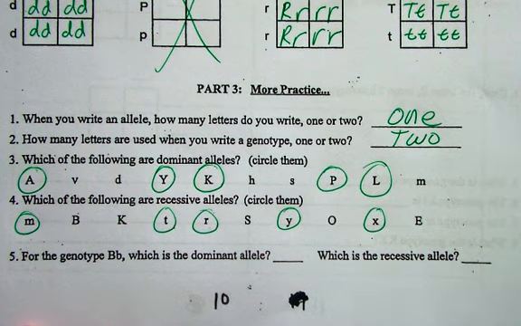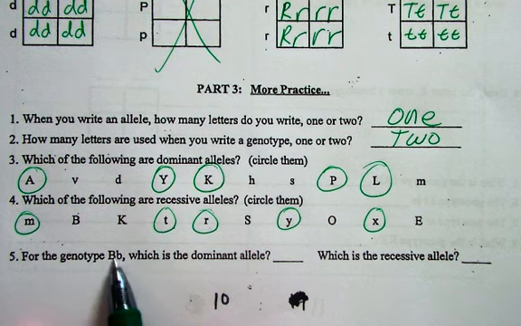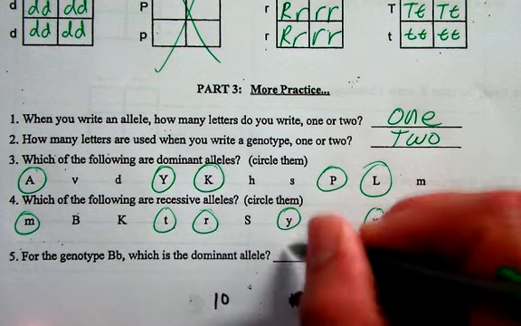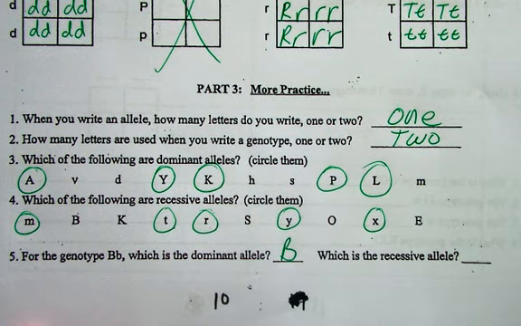So it should look like that. The last question here, it says, for the genotype, uppercase B, lowercase b, which is the dominant allele? Well, the uppercase B is dominant, and the lowercase is recessive.